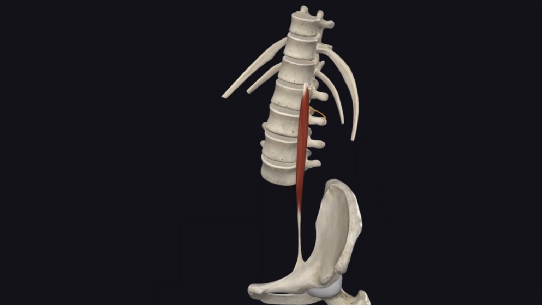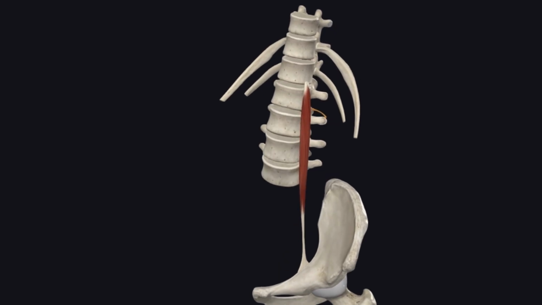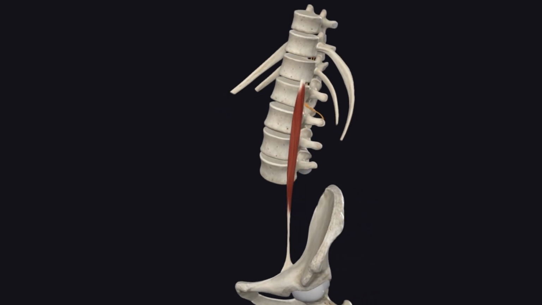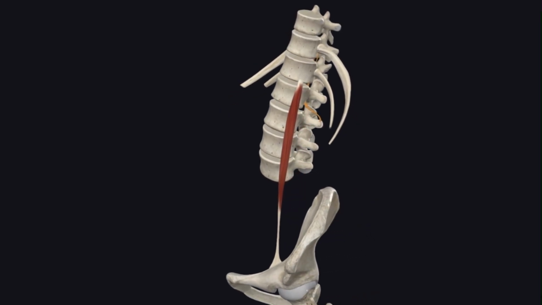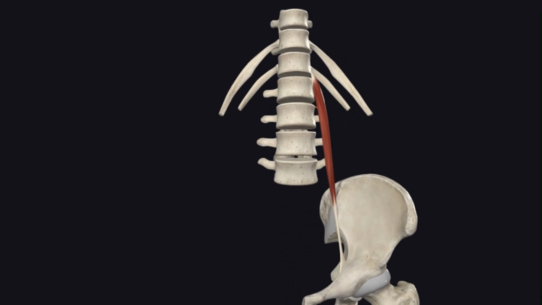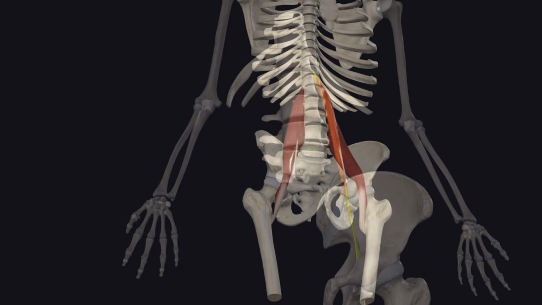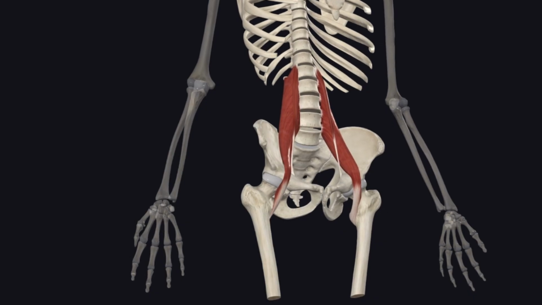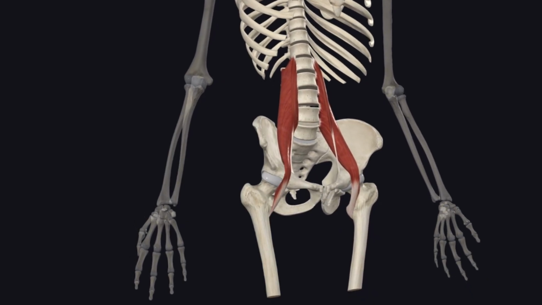Psoas Minor is interesting because it's only present in about 40 to 60% of the population. Some people have it, some people don't, and we found that even if you do have it, maybe you only have it on one side. So, cool little tidbit. Unsung, overlooked, but at the same time very important core muscles.